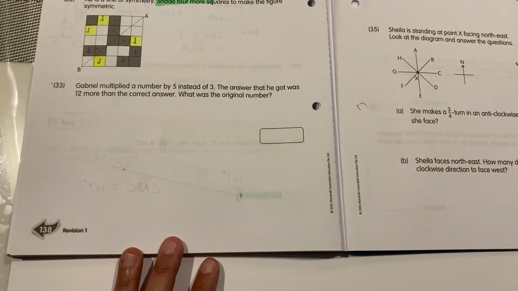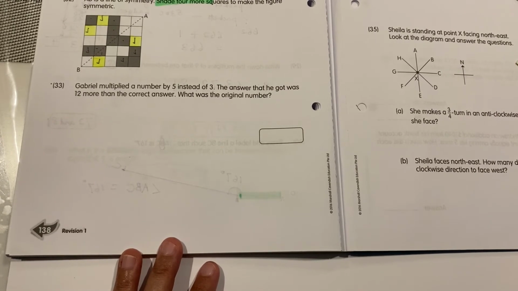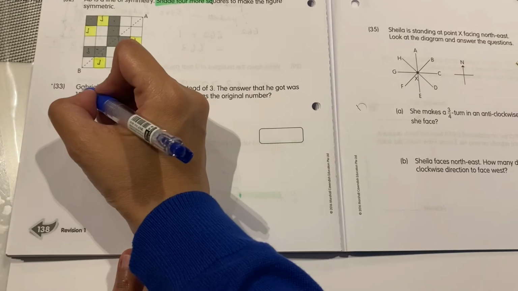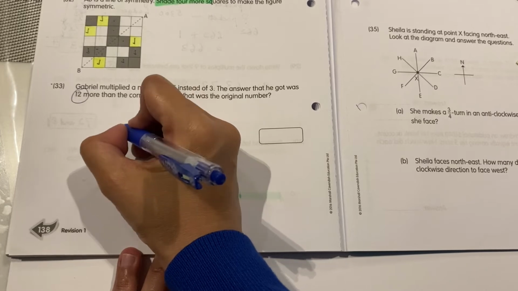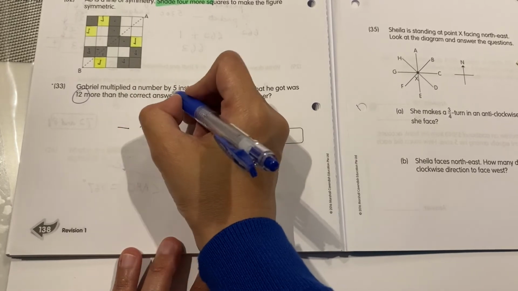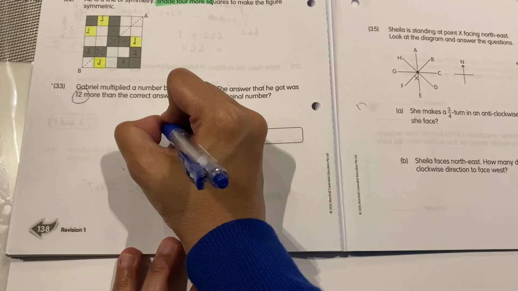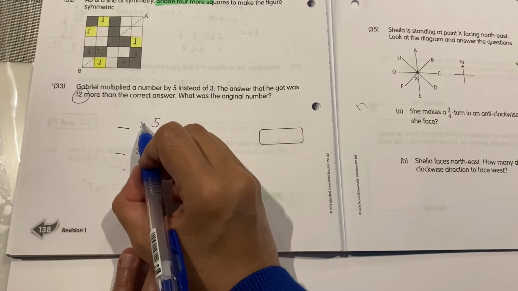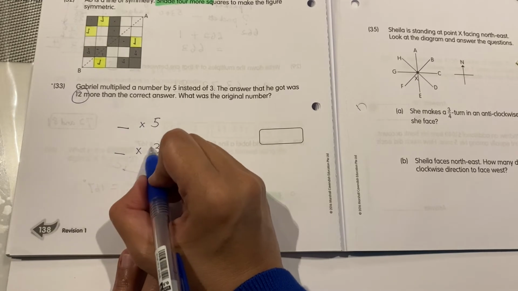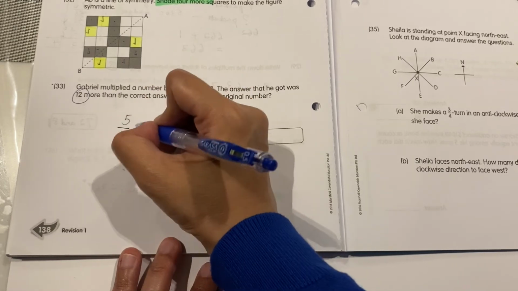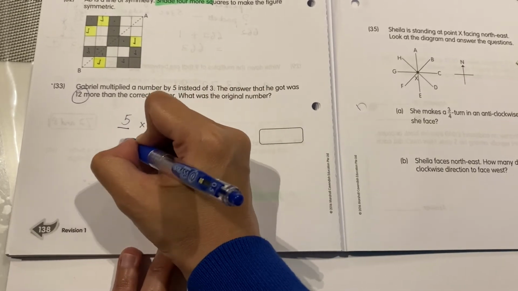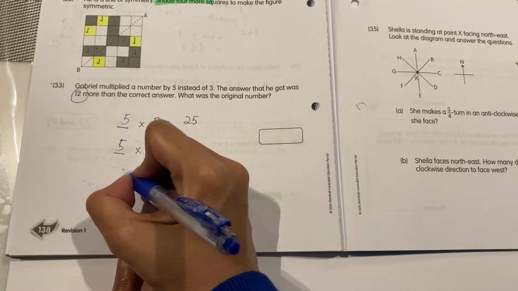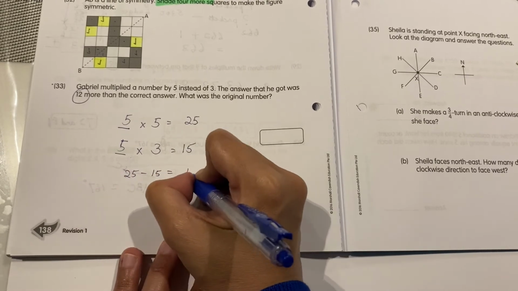Okay. Alright, question 33. Gabriel multiplied a number by 5 instead of 3. The answer that he got was 12 more than the correct answer. 12 more. Okay, so we don't know the number that he multiplied. He multiplied the number by 5 instead of by 3. So the number that you're supposed to find, he multiplied it by 5 and not by 3. So if you take 5 times 5 gives you 25. 5 times 3, this is the number that you guess, that is 15. 25 take away 15, your answer is 10.